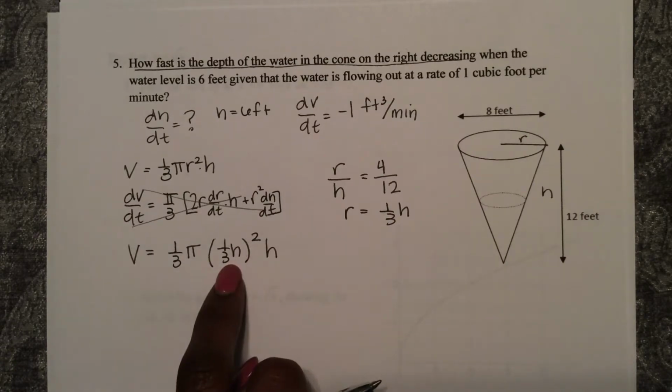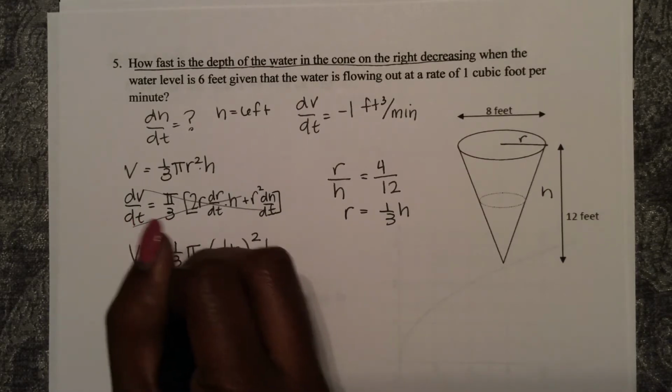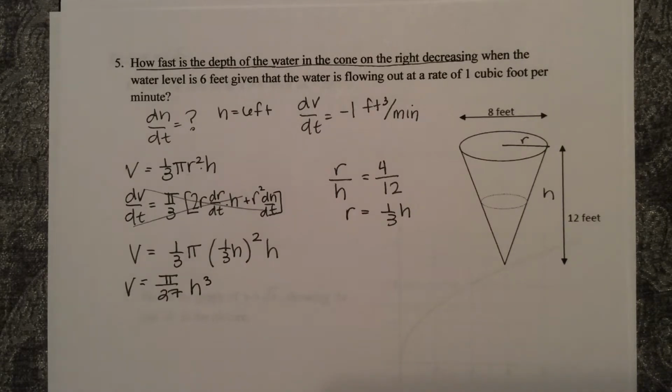So let's see, 1/3 squared is 1/9. So V equals pi over 27 times h cubed. This is a much easier equation to differentiate now, and I'll only have to worry about V and h.